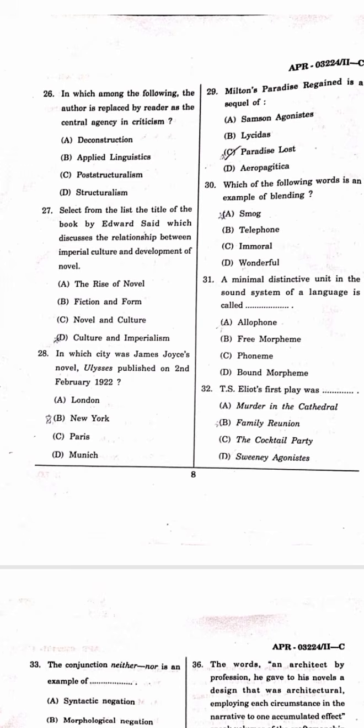Question number 32. T.S. Eliot's first play was option A, Murder in the Cathedral. Actually, Sweeney Agonistes is a work written before Murder in the Cathedral, but Sweeney Agonistes is an incomplete work. The first complete play is Murder in the Cathedral.